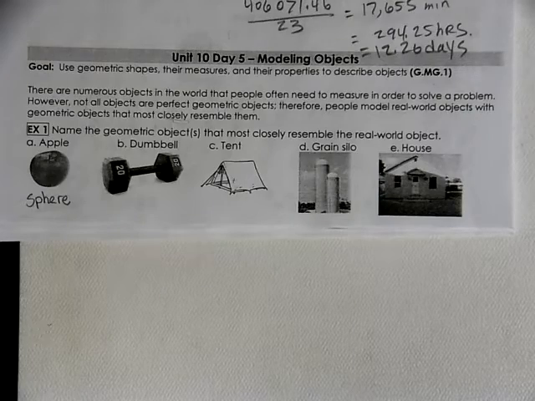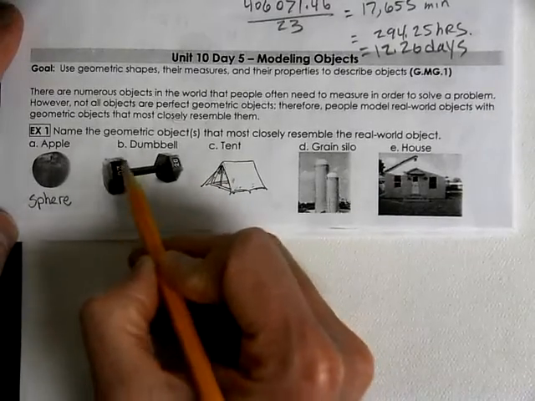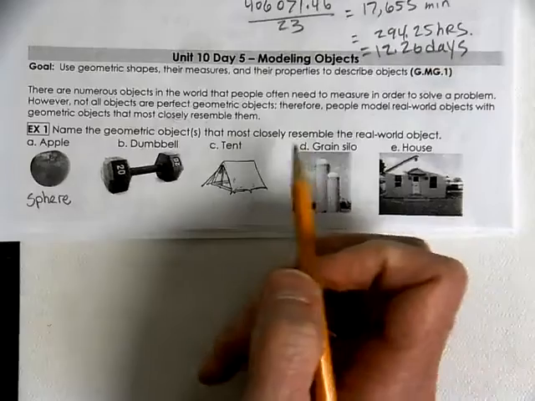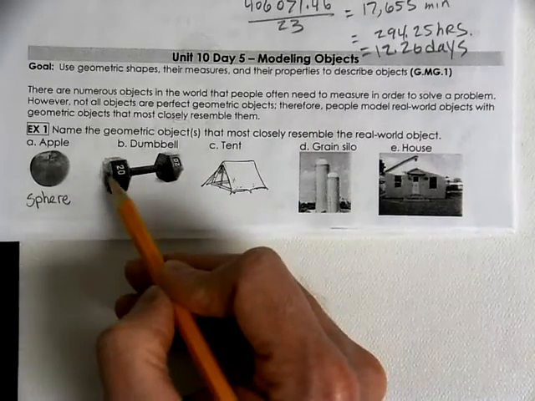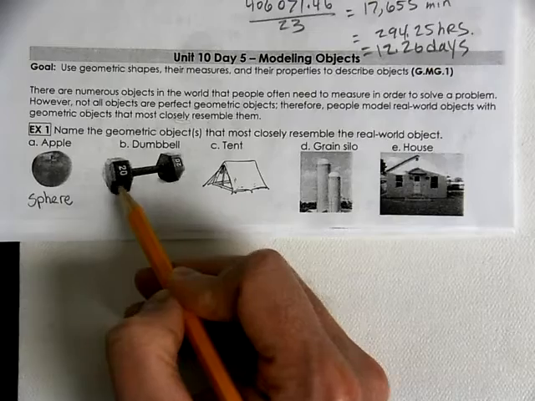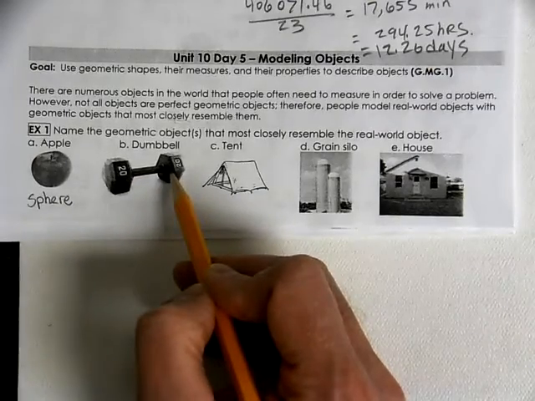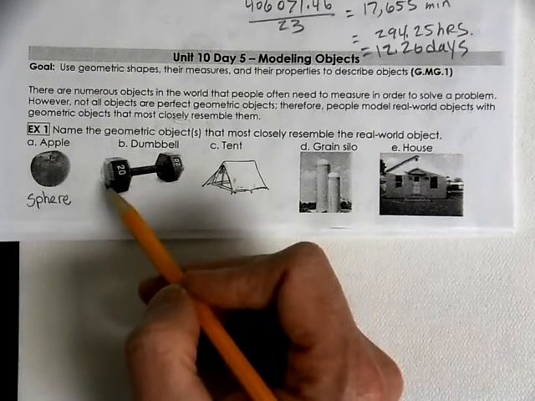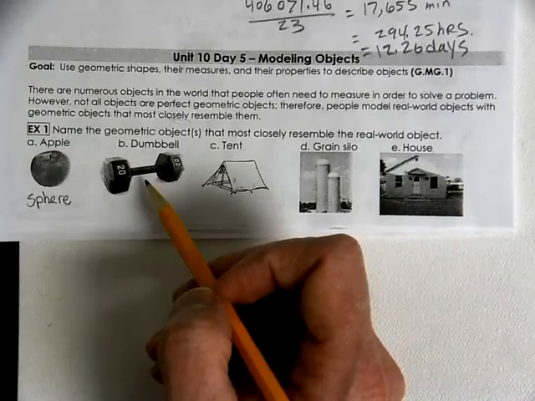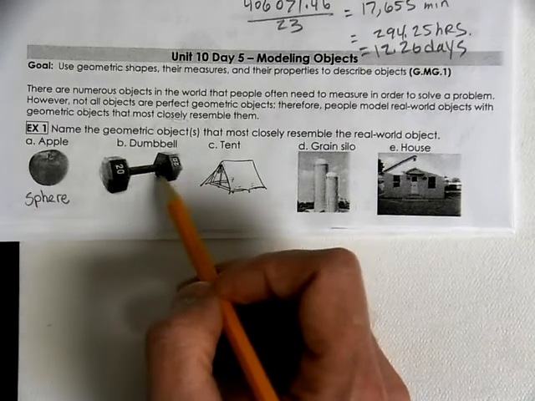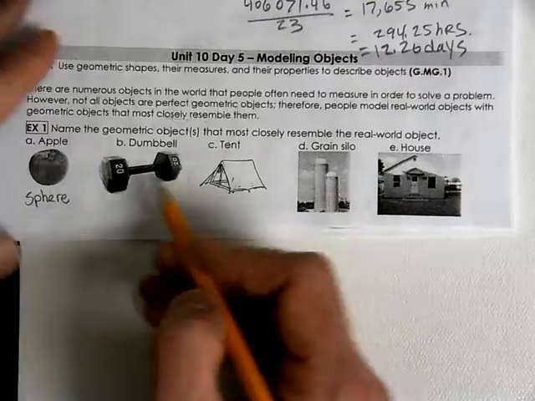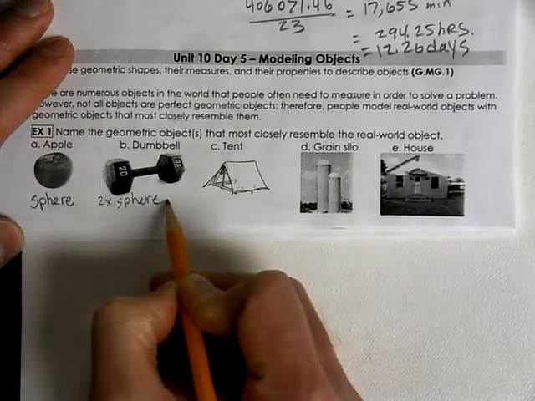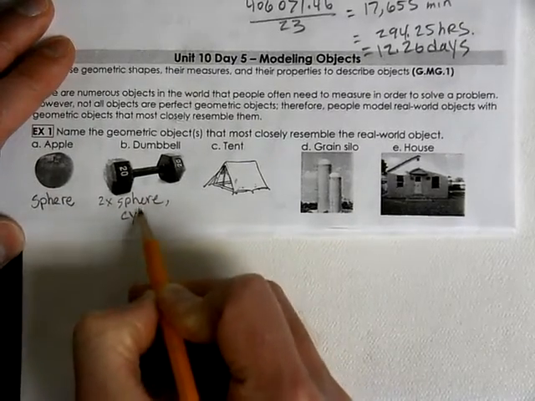A dumbbell. A dumbbell, you could say, could have two spheres on either end. You could get crafty and call them hexagonal prisms, so you have two hexagonal prisms with the cylinder in between. But whatever detail, whatever measurements you know that you have, it would probably be a little bit easier to call them spheres. So we would have two spheres and we would have a cylinder.